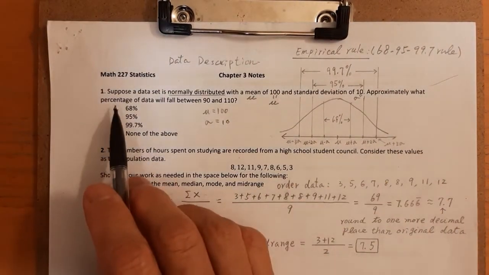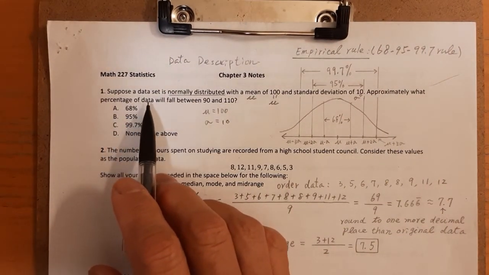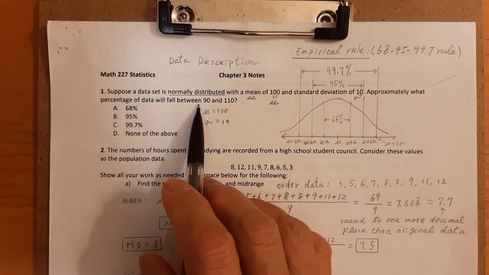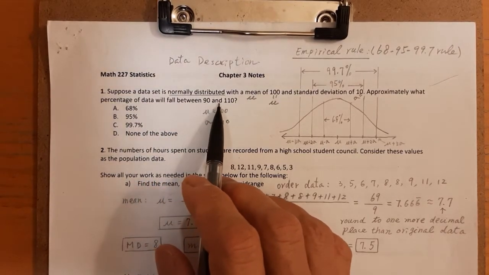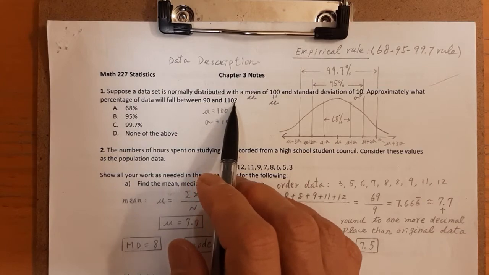Approximately what percentage of data will fall between 90 and 110?